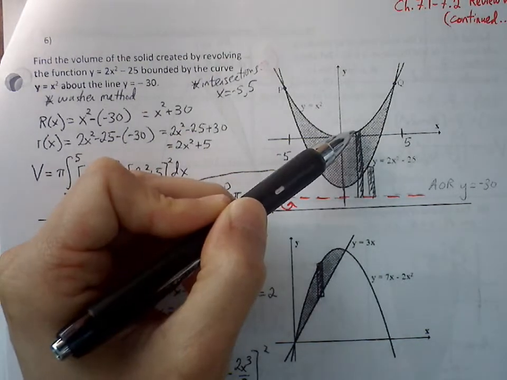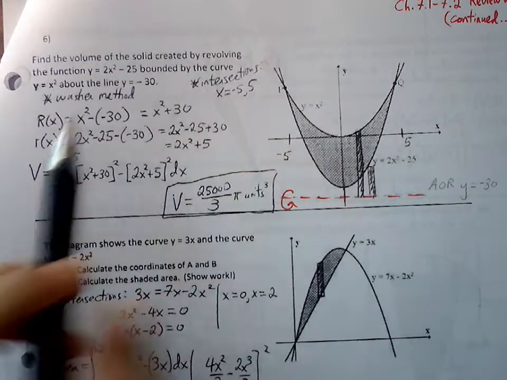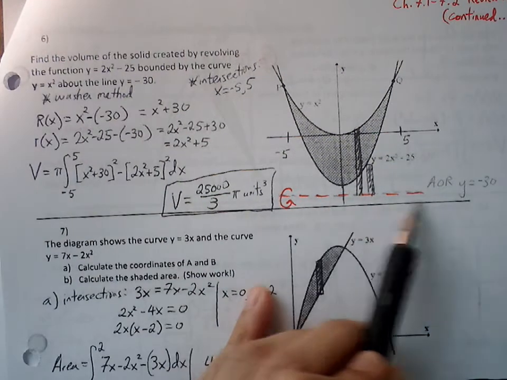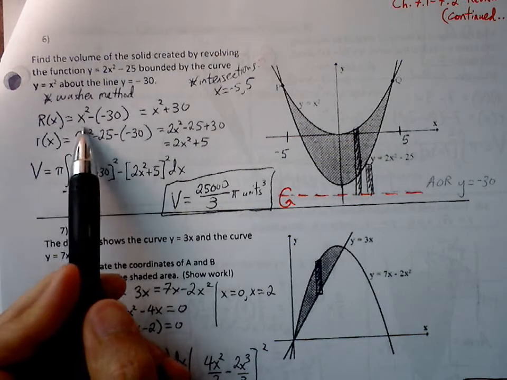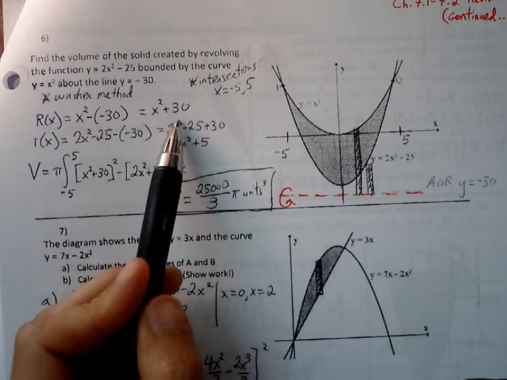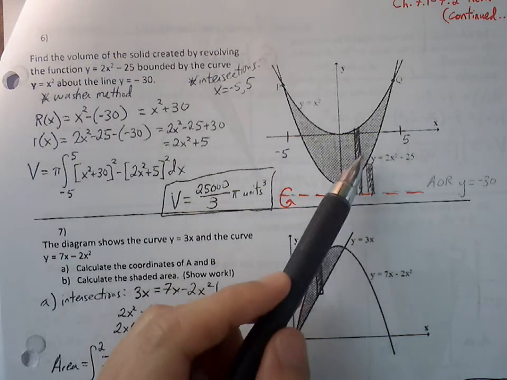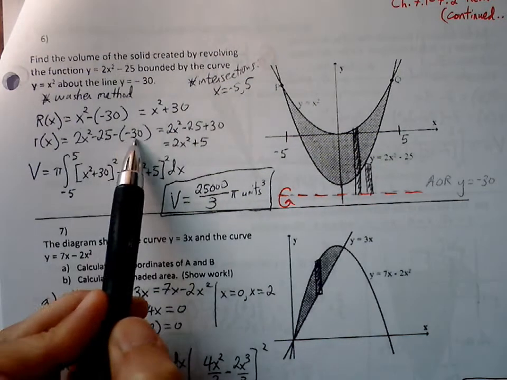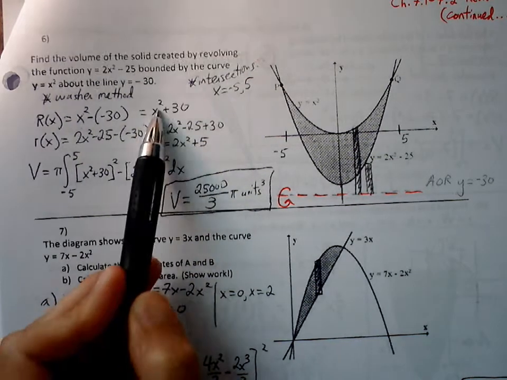So big R is top minus bottom. We see the top is sitting on the x squared, so that comes first. X squared minus the bottom of the radius, which is sitting at -30, so x squared minus -30. Two negatives become positive, so x squared plus 30. Little r is 2x squared minus 25 minus a -30. So the two negatives cancel out to be positive, combine like terms. We have big radius and little radius.